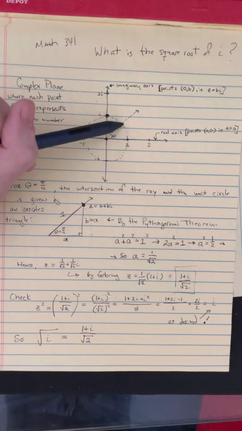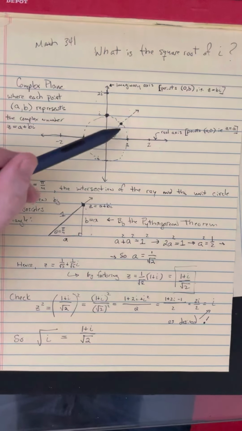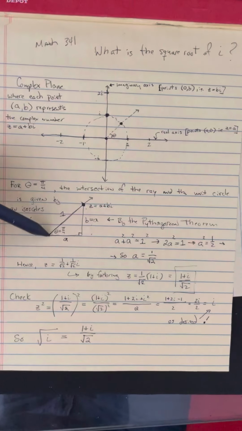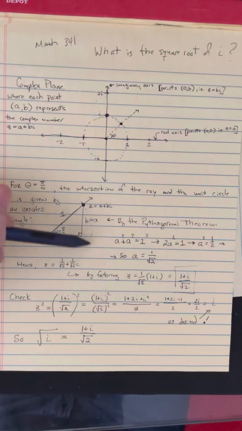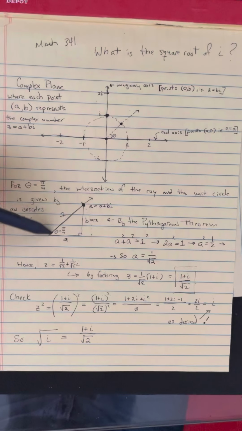Now, what is that number? Well, let's look down here. That's the intersection of the unit circle with this ray. And so the ray has angle pi over 4. It's on the unit circle, so the hypotenuse of this triangle, right?